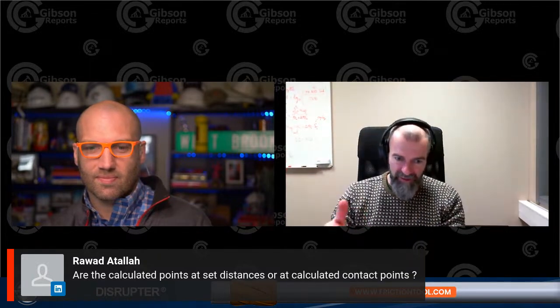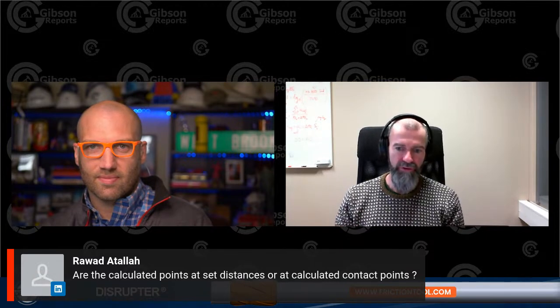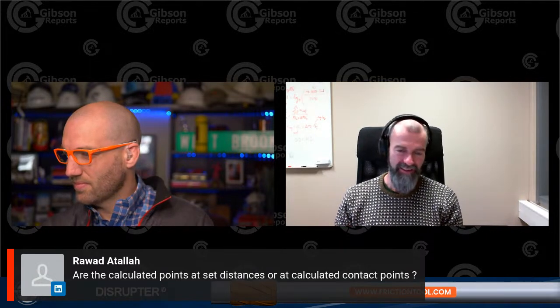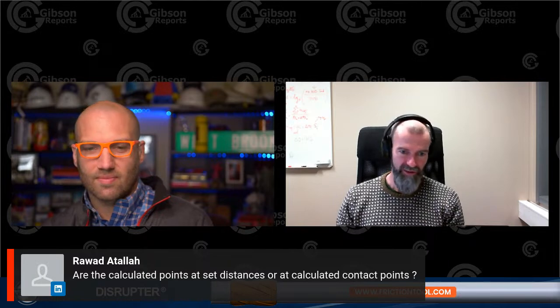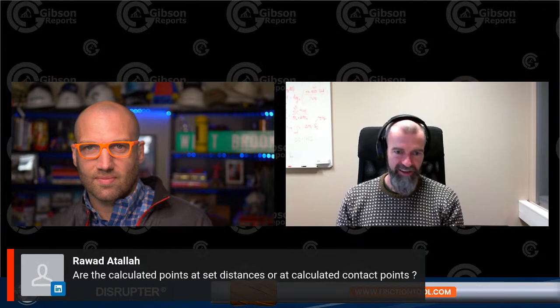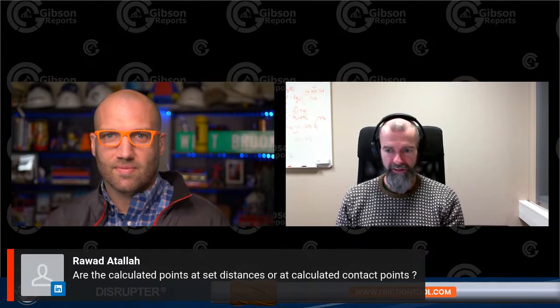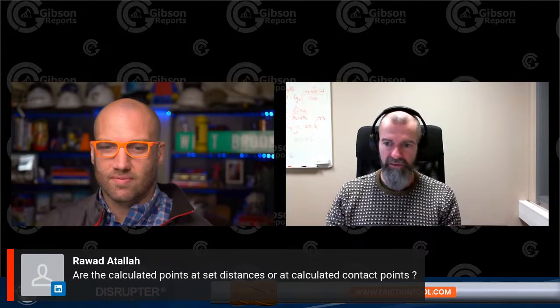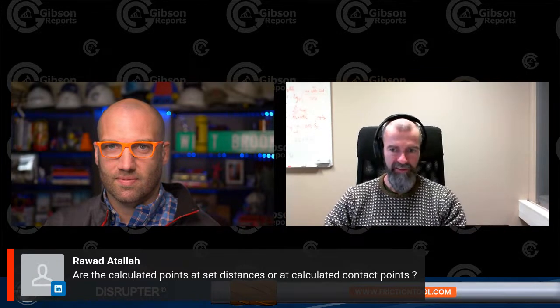So calculate things at points of importance. That's extremely important. The points of interest are where you have to apply all the calculations. Apply them at the point. So if it's a contact point, like a tool joint, then of course that's where it should be applied. That's where it should be calculated as well.